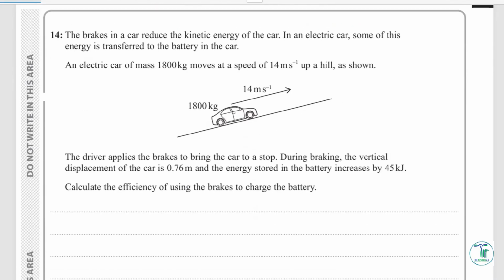Now we have got this question number 14. You have applied the brakes in the car to reduce the kinetic energy. In an electric car, some of this energy is transferred to the battery of the car. So what does that mean? The input has to be the change in the energy, and the output has to be the energy transferred to the battery. You've got the mass and the speed, and you can calculate the kinetic energy, and it's going to apply some brakes. The vertical displacement of the car is 0.76, right? And the energy stored in the battery is going to be 45 kilojoules. So that has to be the output from the given data.